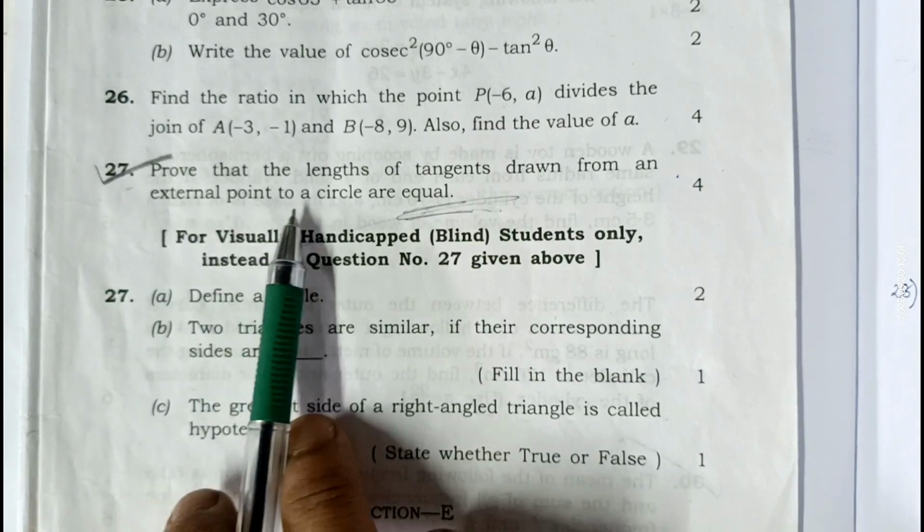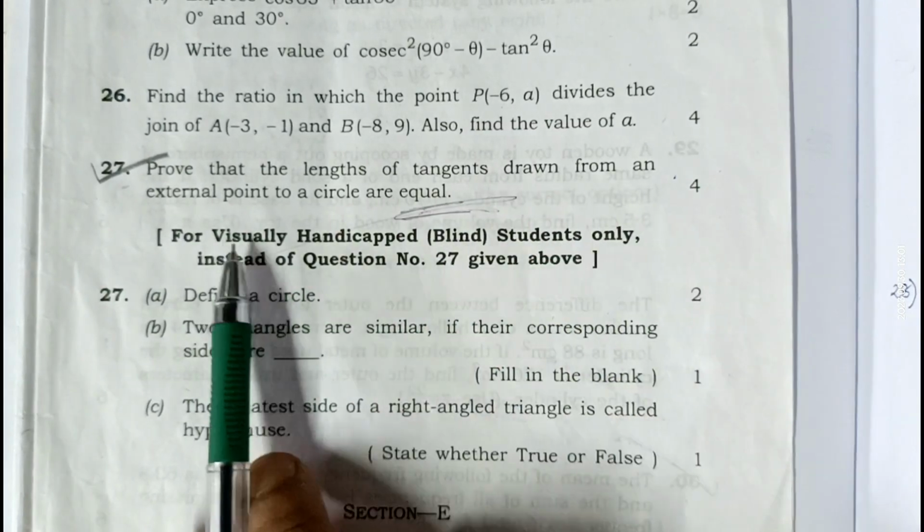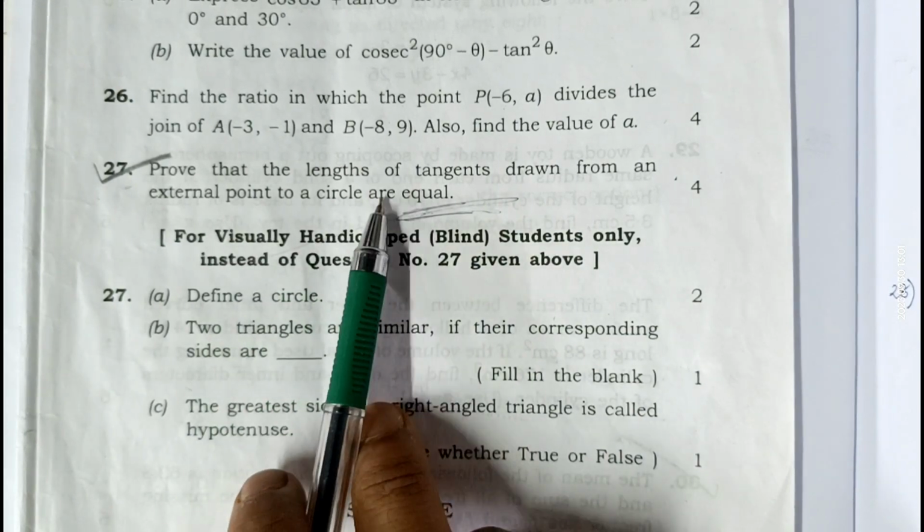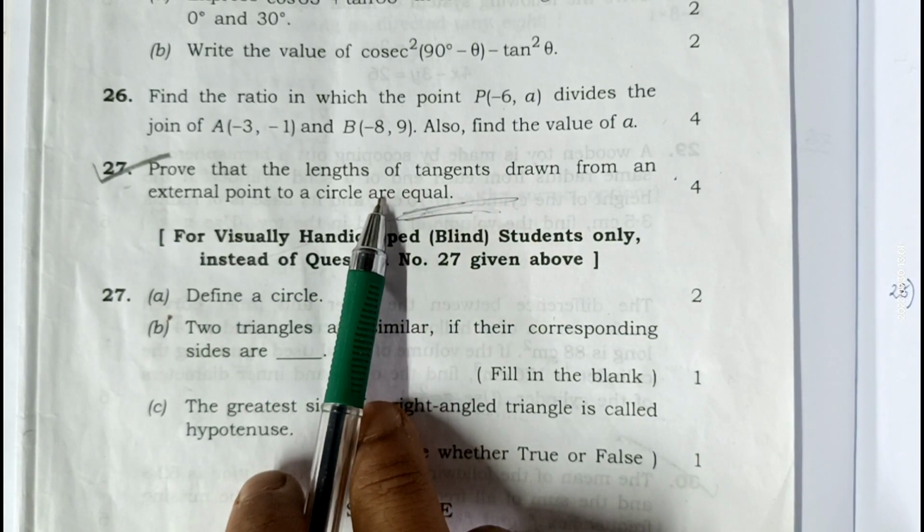Question number 27. Prove that the lengths of tangents drawn from an external point to a circle are equal. This is theorem 10.2. You can write it from the textbook.